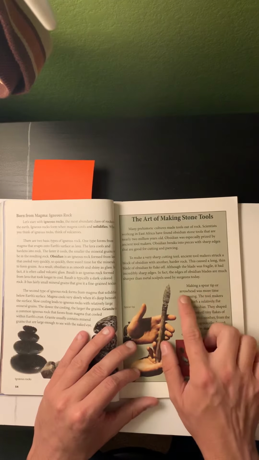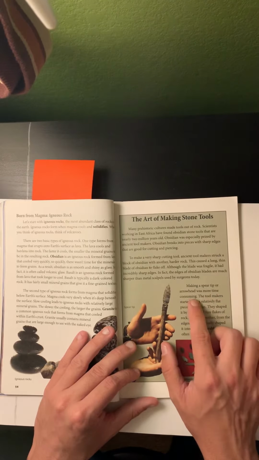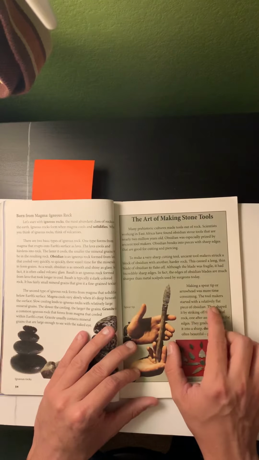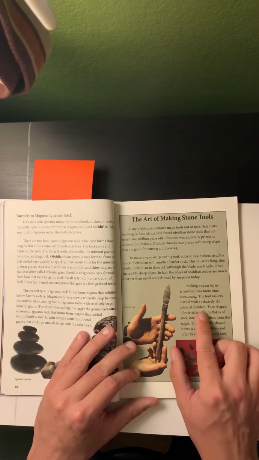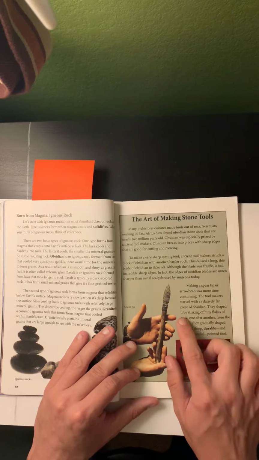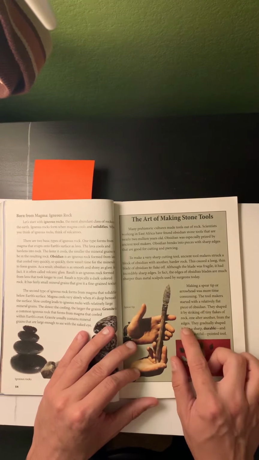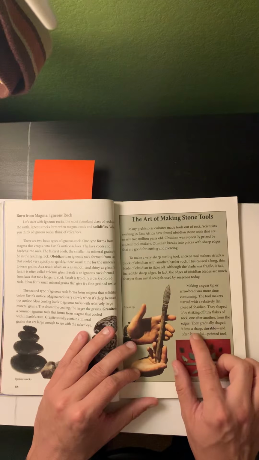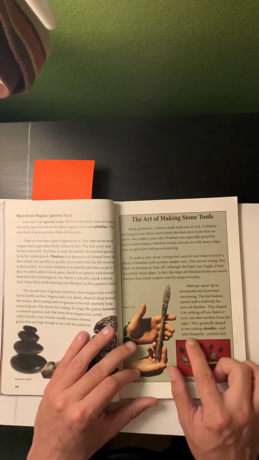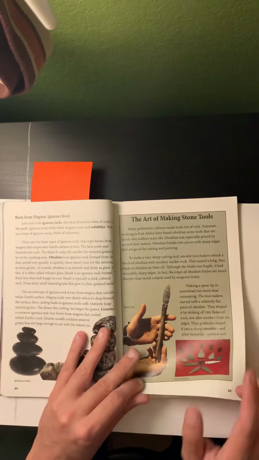Making a spear tip or arrowhead was more time-consuming. The tool makers started with a relatively flat piece of obsidian. They shaped it by striking off tiny flakes of rock, one after another, from the edges. They gradually shaped it into a sharp, durable, and often beautiful pointed tool.